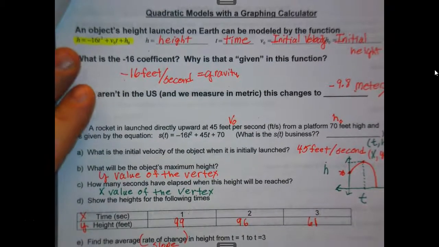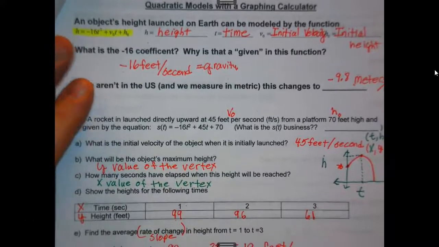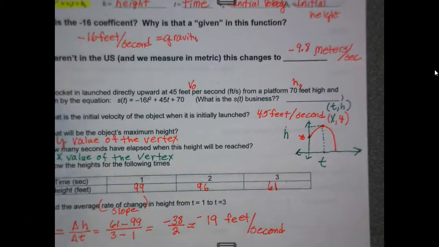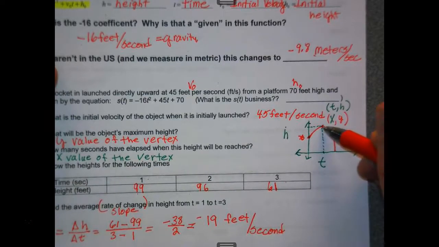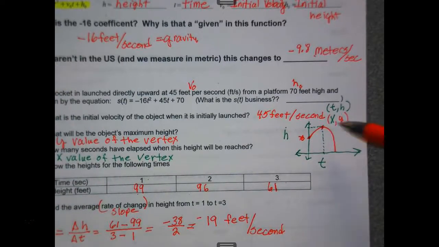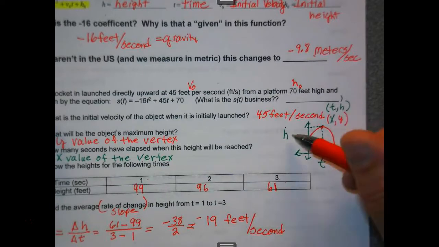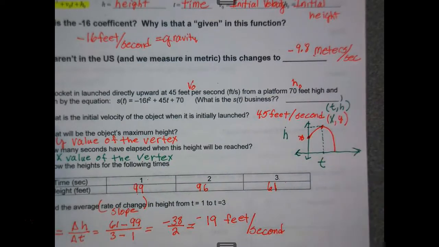All right, so we found a couple of really important points when we're working with these word problems. The vertex, our x, y, is actually our t, h, where our x is t, or time, and our y is the h-axis, or the height.